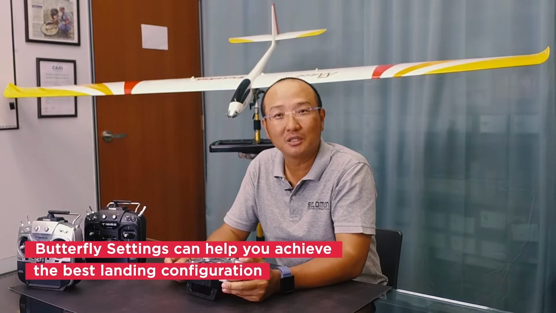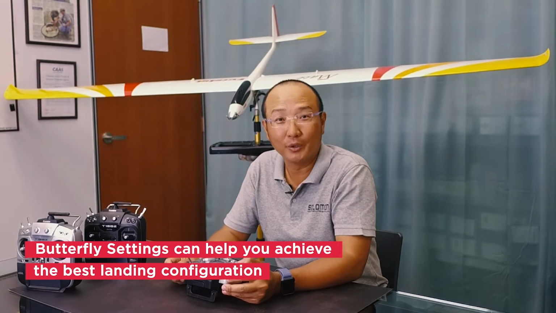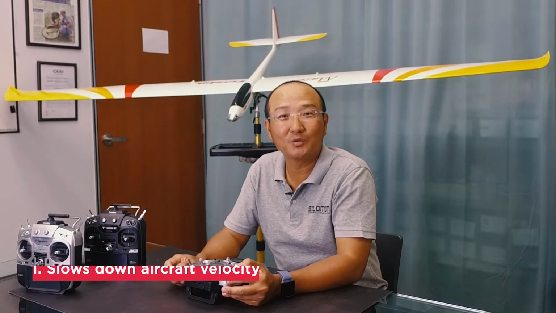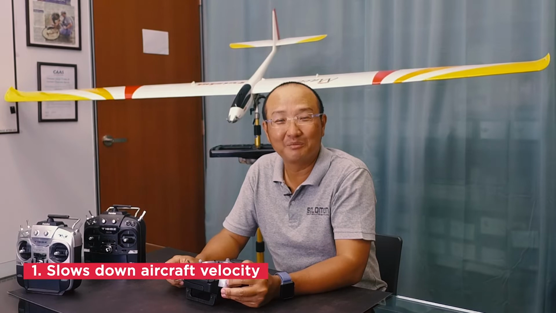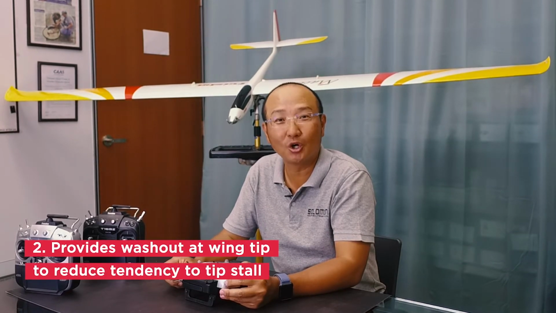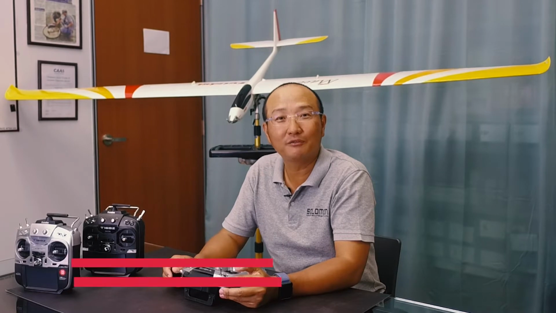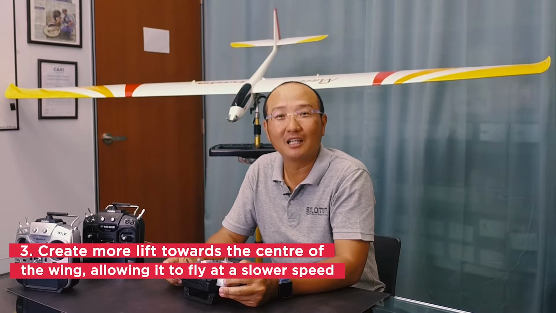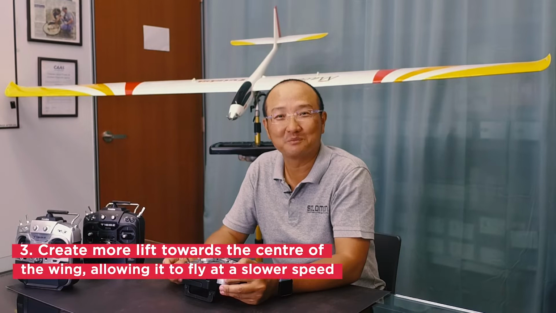So this butterfly function produces an extremely efficient landing configuration by accomplishing the following. It helps to slow down the aircraft's velocity. It provides a washout at the wingtip to reduce the tendency to tip stall. And it creates more lift towards the center of the wing, allowing it to fly at a slower speed.